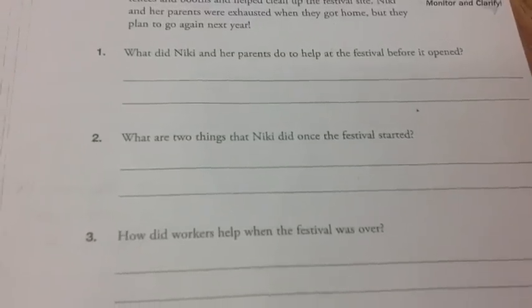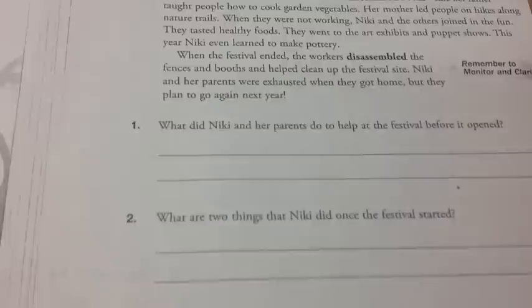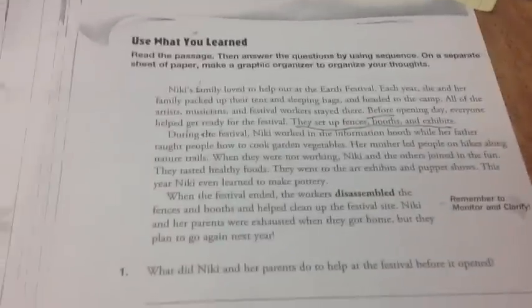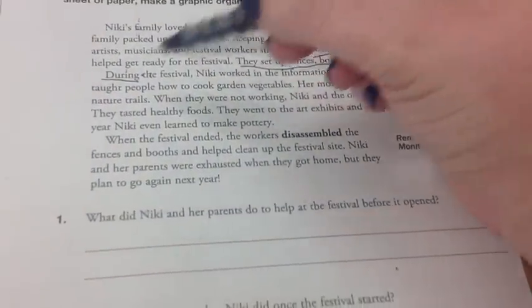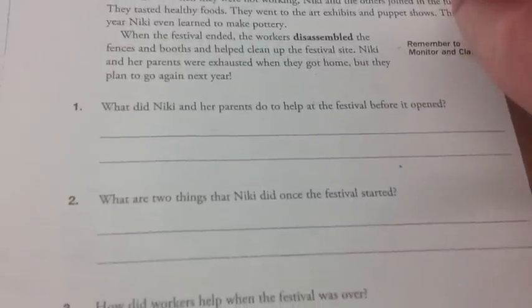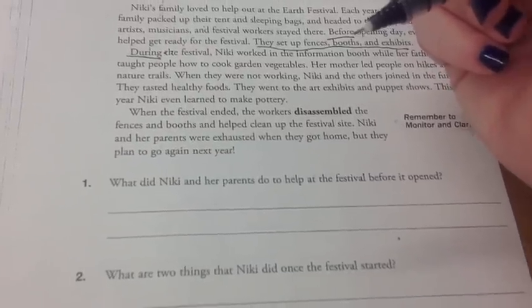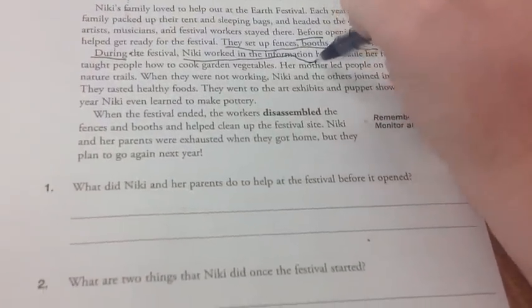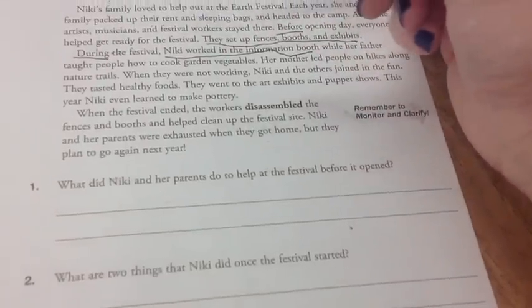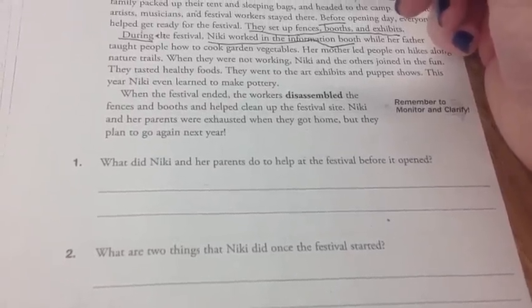Okay, number 2. What are 2 things that Nikki did once the festival started? So we're looking for after the festival started. I remember that I see a clue word up here that says during the festival. So this first paragraph is before, this paragraph is during. What did Nikki do once the festival started? During the festival, Nikki worked in the information booth while her father taught people how to cook vegetables. Well, the question asks us for 2 things, so I know I'm not done. I need to find another thing that she did.